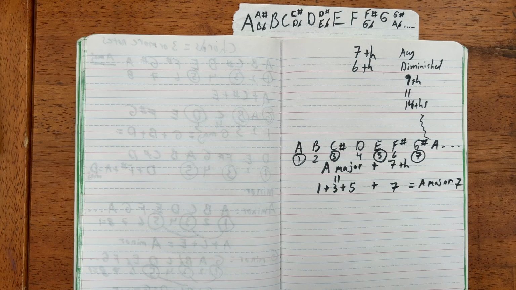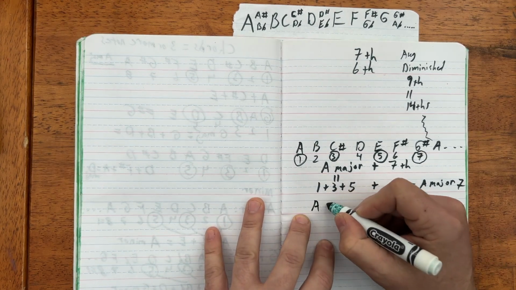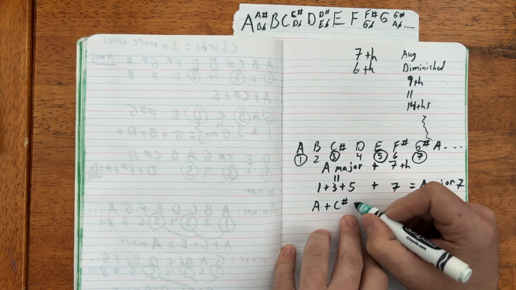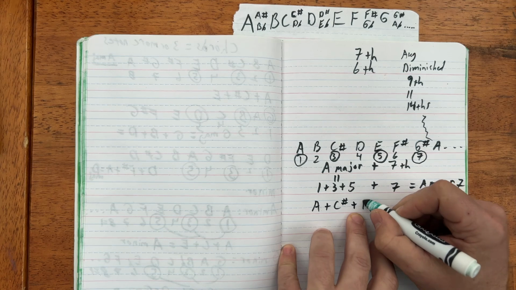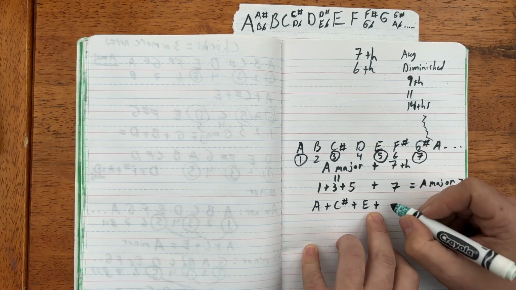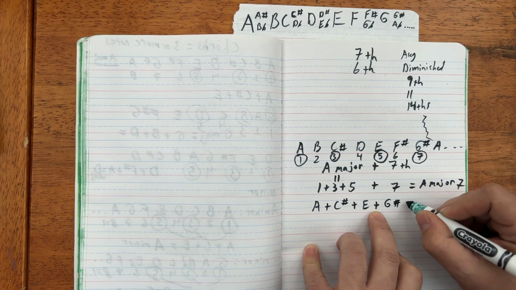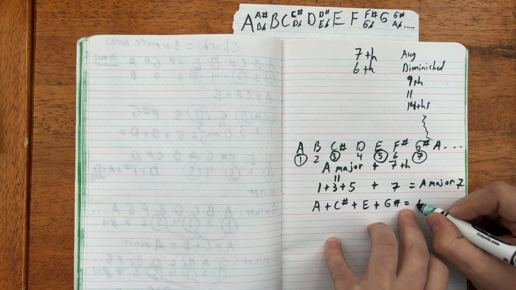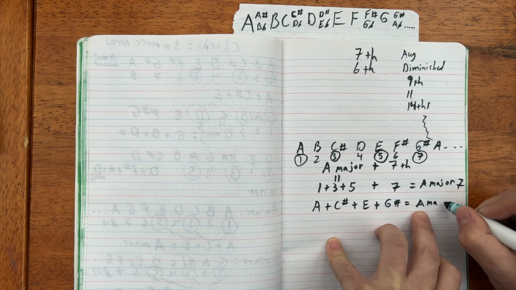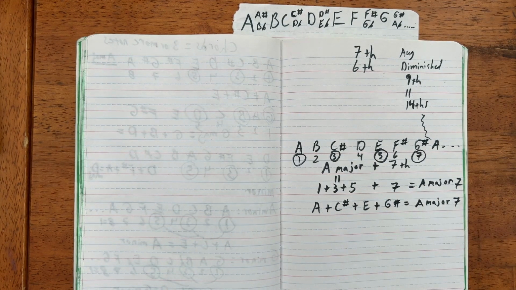And so when we put these together, what do we get? We get A plus C sharp plus E plus G sharp equals A major 7. Okay?